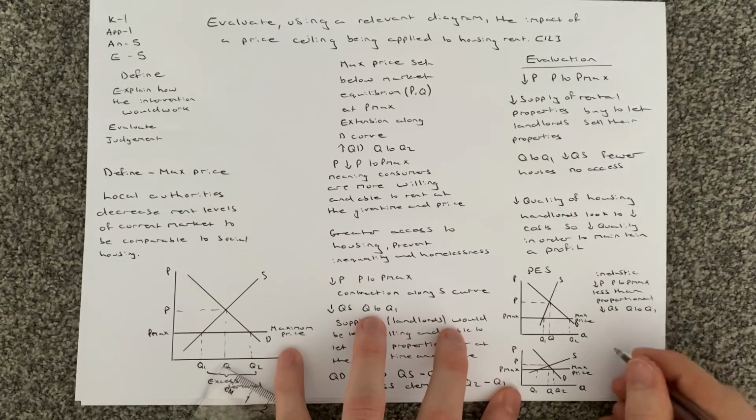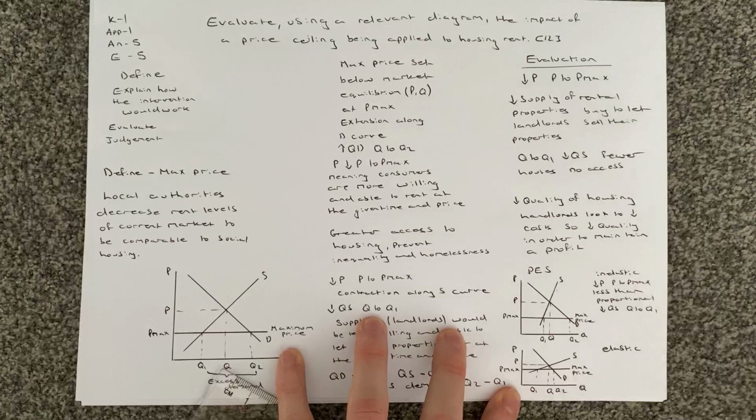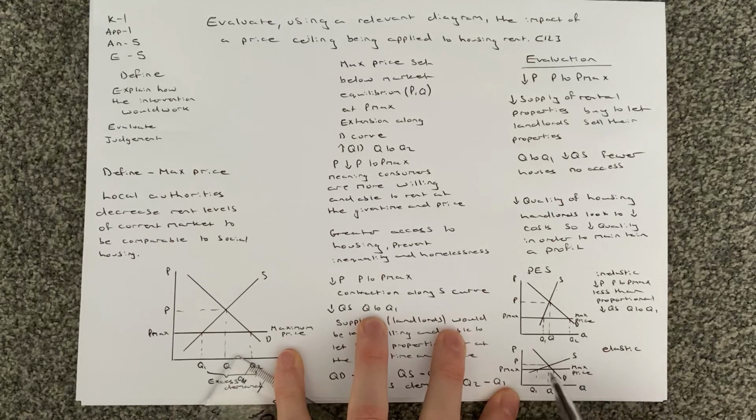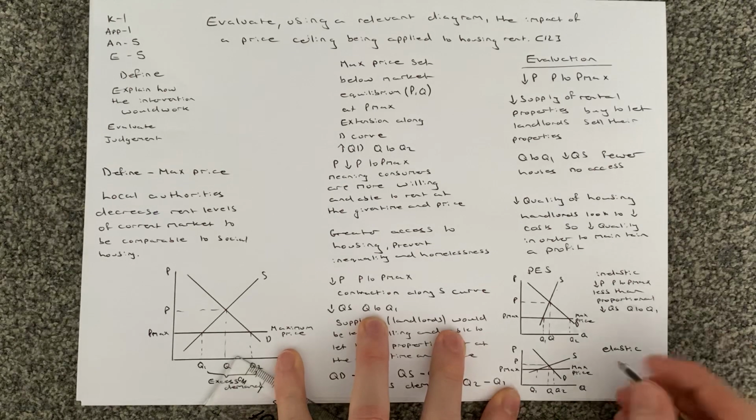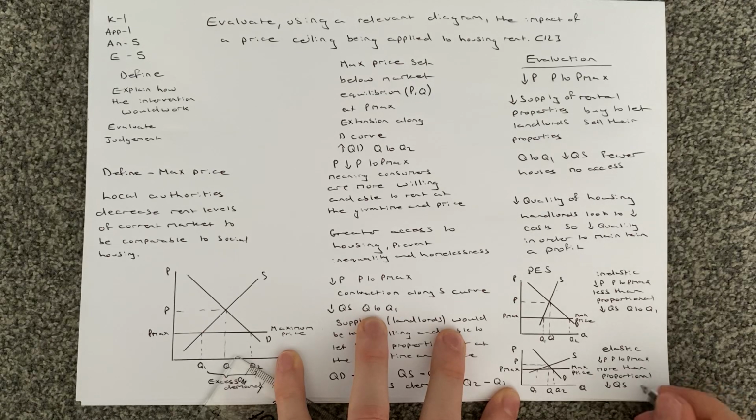So obviously the price elasticity of supply, as I mentioned, is elastic because as we can see, we've got quite a shallow supply curve here. So the decrease in price from P to P max leads to a more than proportional decrease in quantity supplied from Q to Q1.